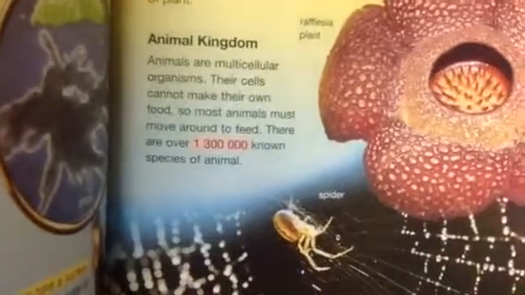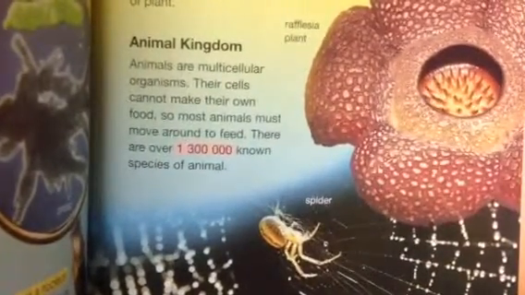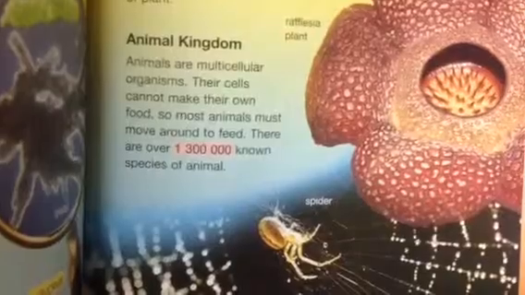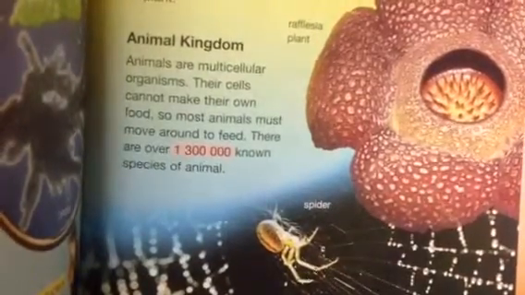Animal kingdom. Animals are multicellular organisms. Their cells cannot make their own food, so most animals must move around to feed.